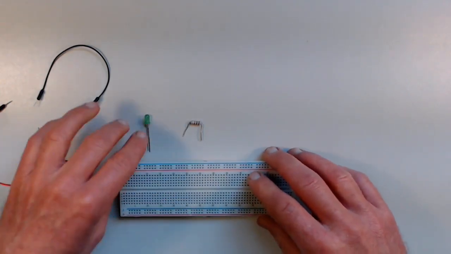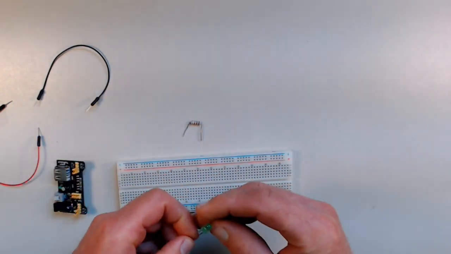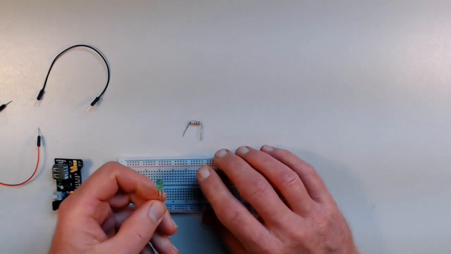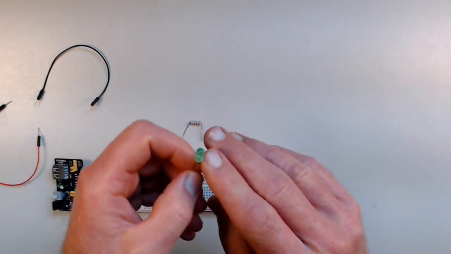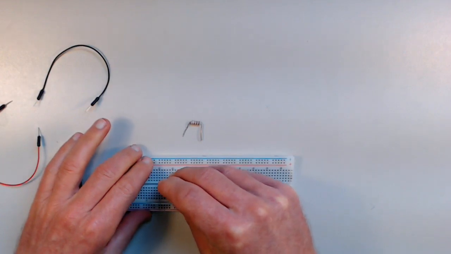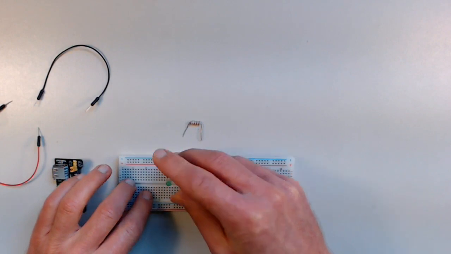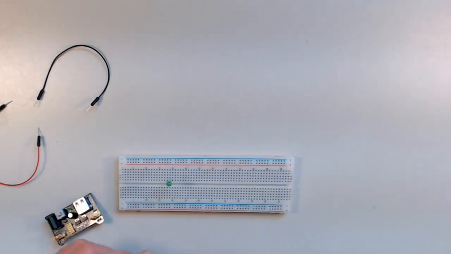All right. I'm going to take my LED here, connect it up to my breadboard. Looking inside the LED to tell which side's positive and negative. You probably can't see that on the camera, but I'll go ahead and put it on my Protoboard. So I'm making a note that the shorter lead is the cathode, or the negative lead.